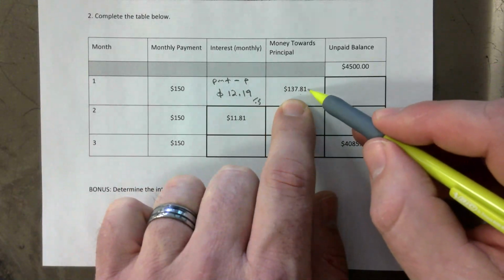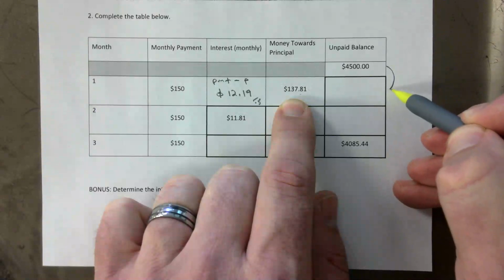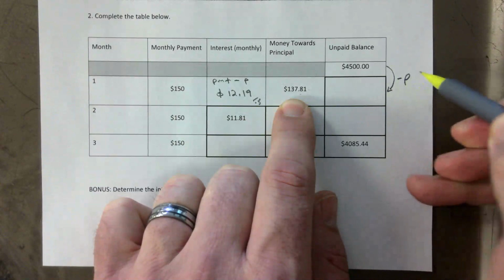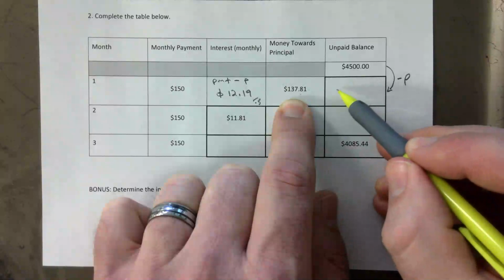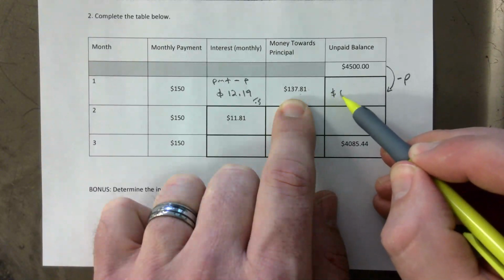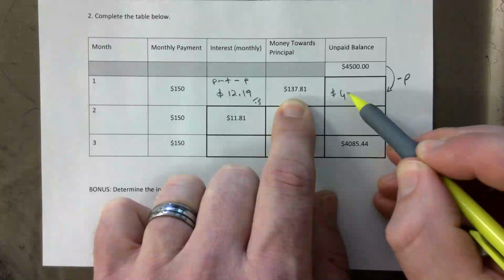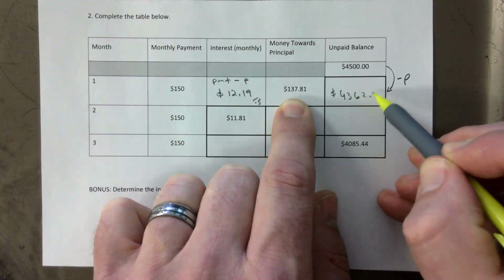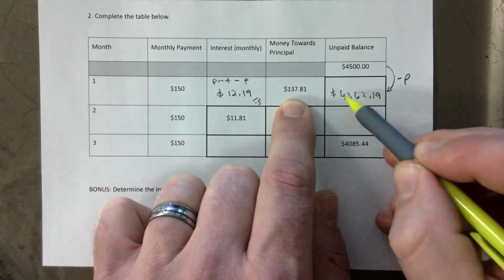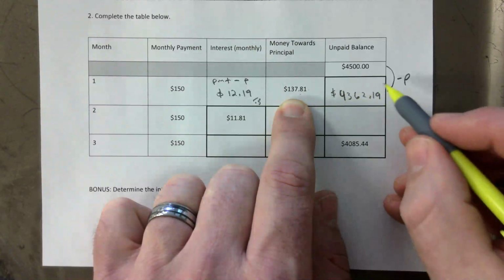I know that the principal brings this down, right? To get to the next, I need to go minus P. So if I subtract, I get 4,362.19. Half a mark for that.